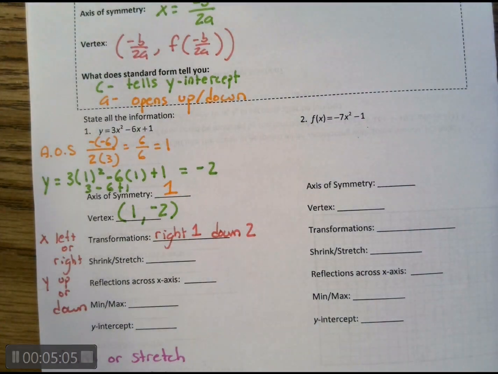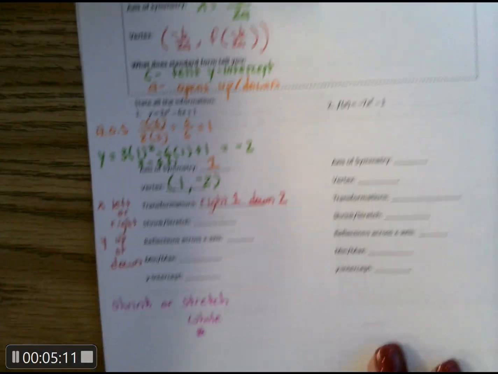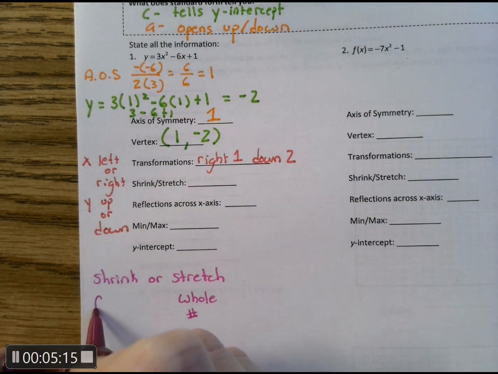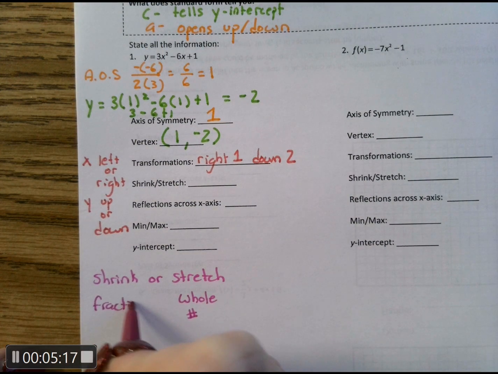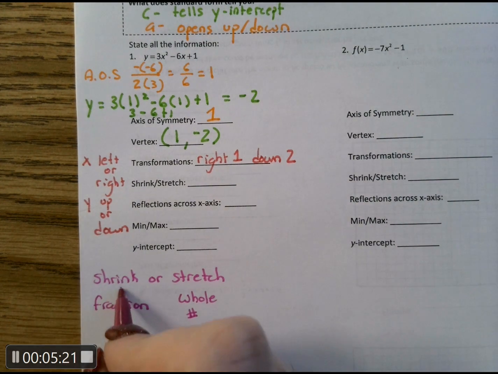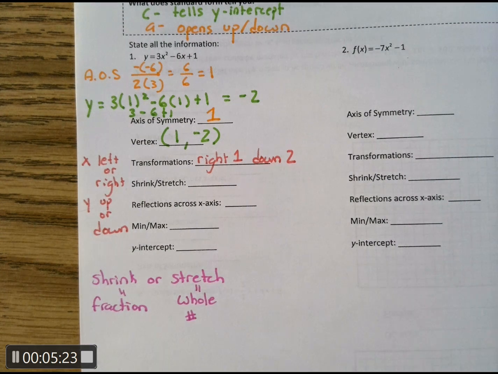All right. When our a is a fraction, it's going to be a shrink. Okay, so shrink is fraction, stretch is whole number.